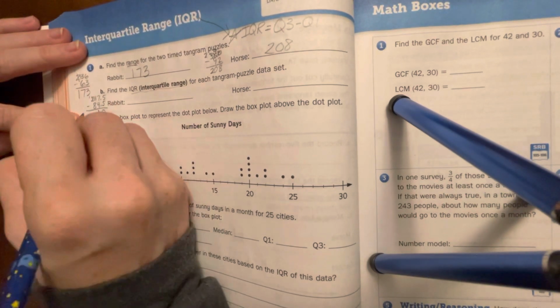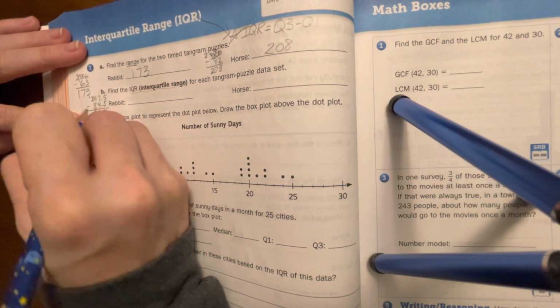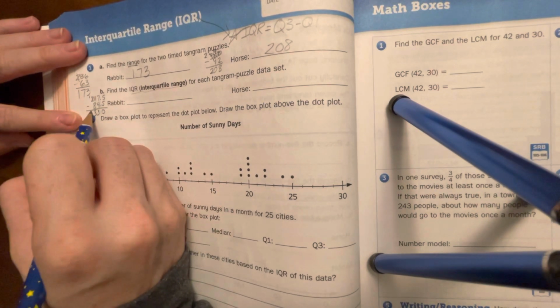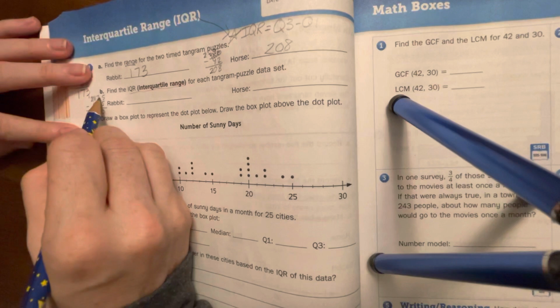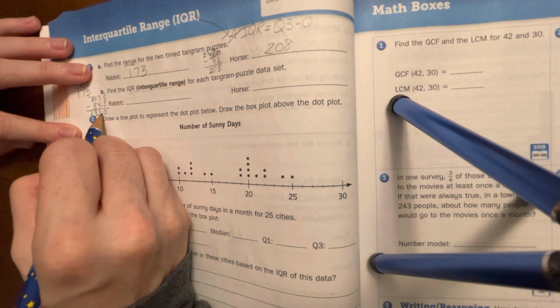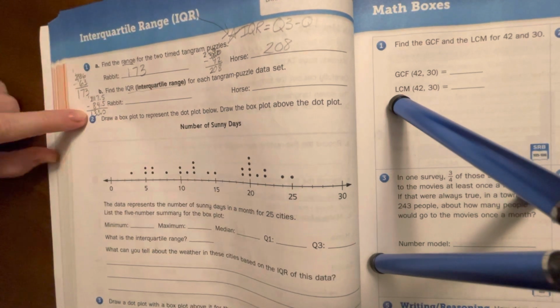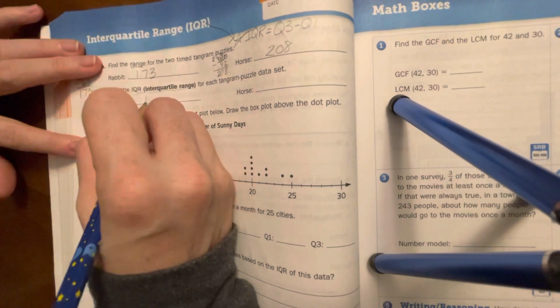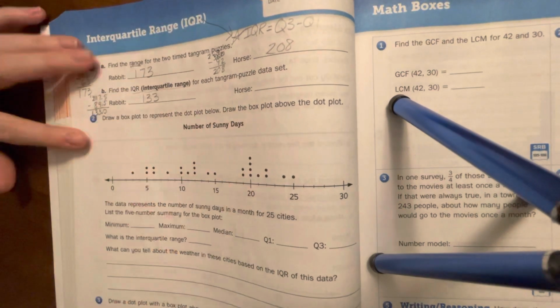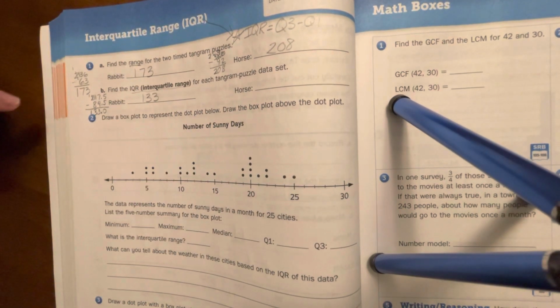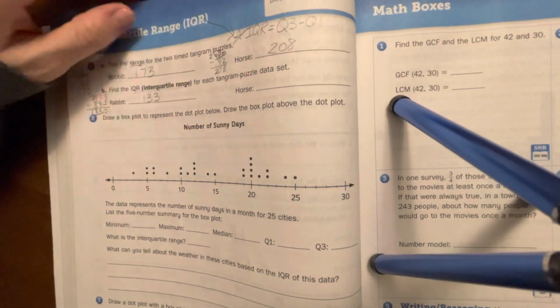Becomes 11 minus 8, gives us 3. 1 minus nothing gives me 1, and then I just drop that decimal straight down. So the interquartile range for the rabbit is 133. And then the horse, same thing, go find the Q3 and the Q1.